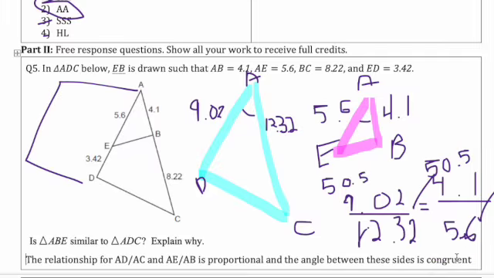Okay, so, right, therefore, triangle ABE is similar to triangle ADC by, right, side angle side similarity theorem.